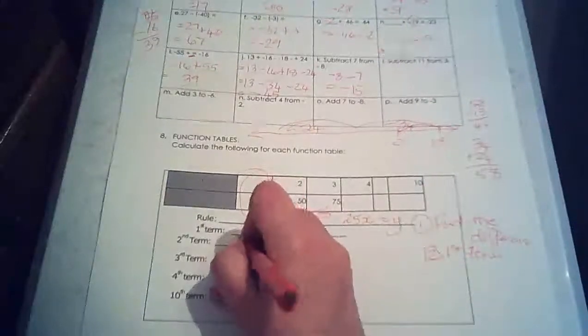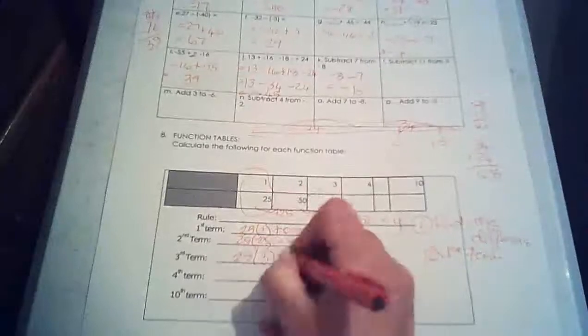Now I can do the second term. 25 times 2 equals 50. Right, I'm done with the 50. 25 times 3 equals 75. Great, I'm done with 75. They want the fourth one, they want the 10th one. So 25 times 4 gives me 100. And I'll put 100 in the fourth one. Okay, and the 10th one, 25 times 10, and that gives me 250, and I can do 250 on that one. So I'm done with that.